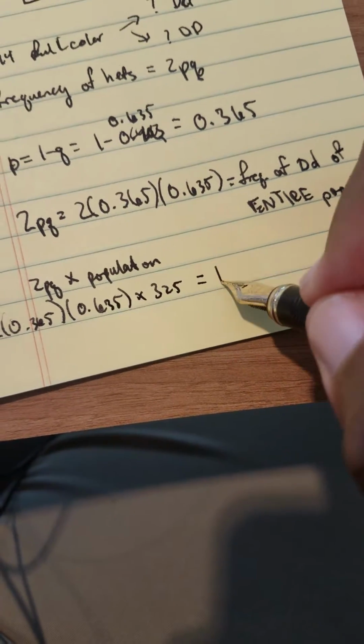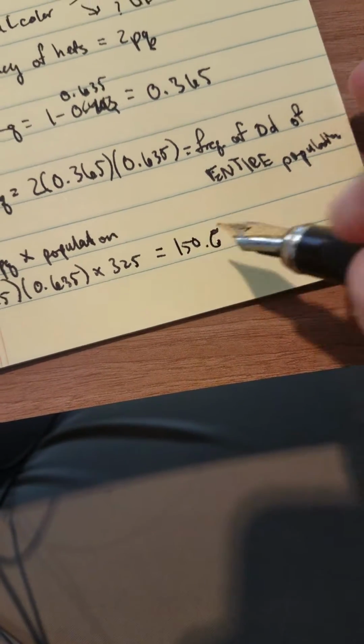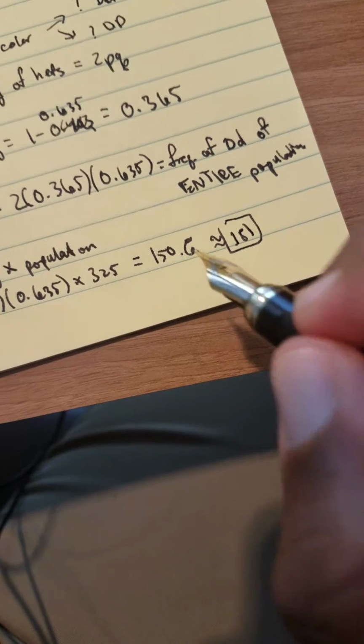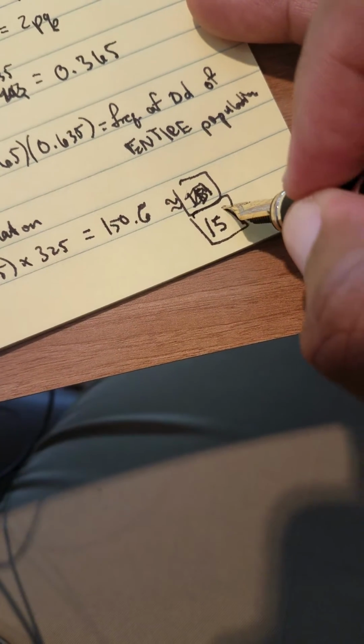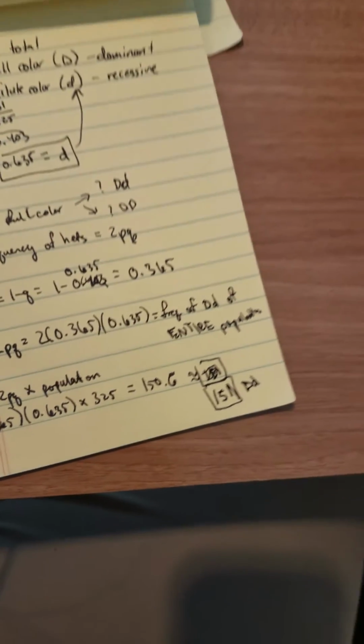And that gives us 150.6. So that's approximately 151, which is the second answer. This is the number you expect to see of big D, little d. So hopefully that helps.